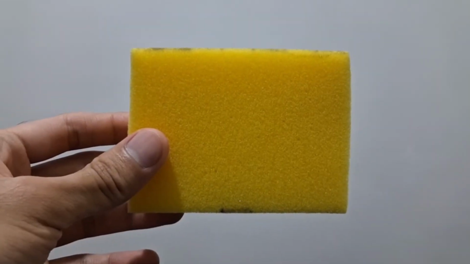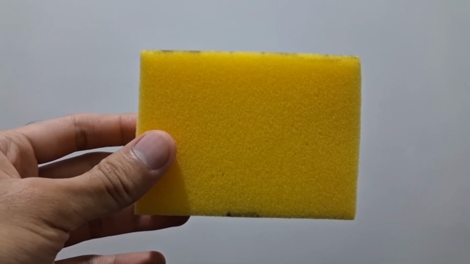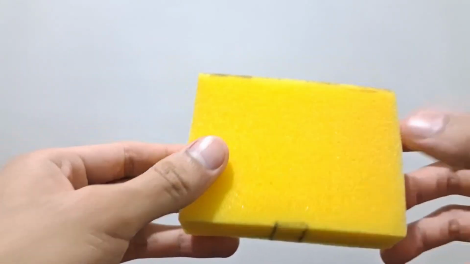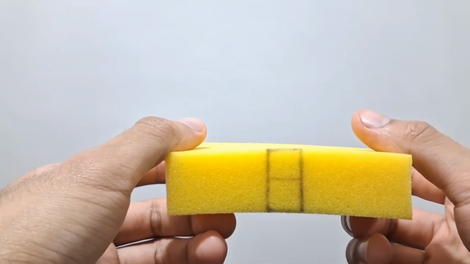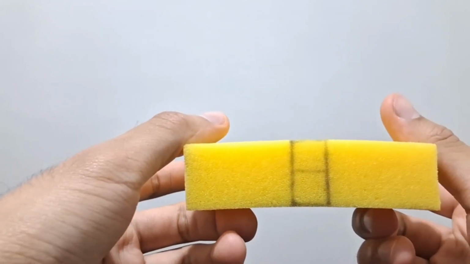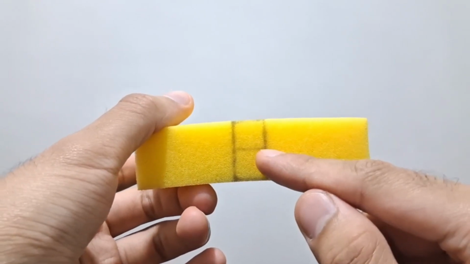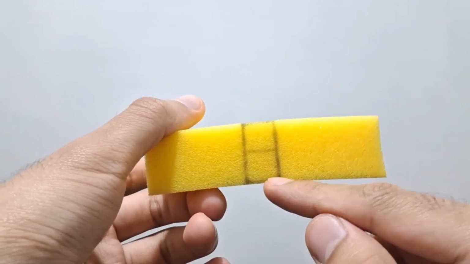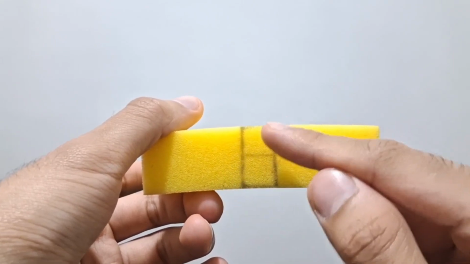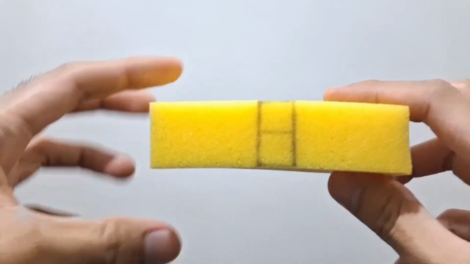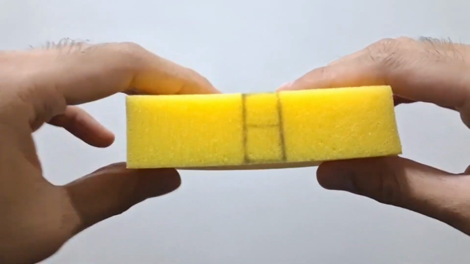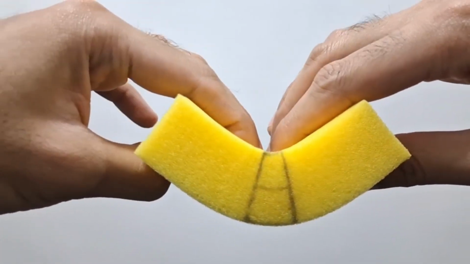Another important observation can be seen in our second experiment. Just draw horizontal lines like this in the video, a top line, center line, and bottom line. Then draw vertical lines on the sides. Now, let's bend this sponge.